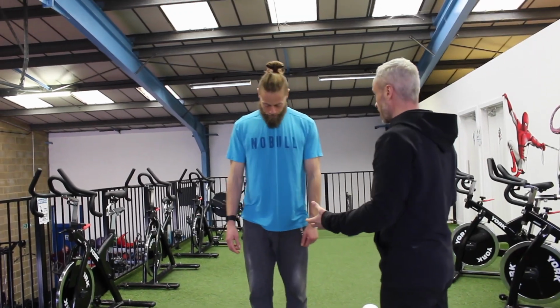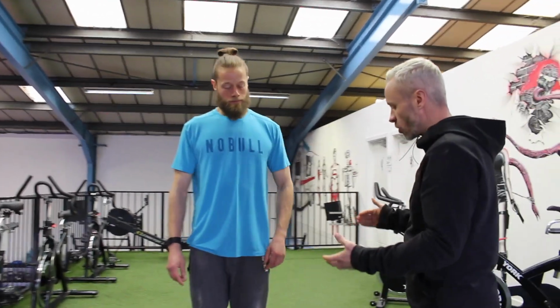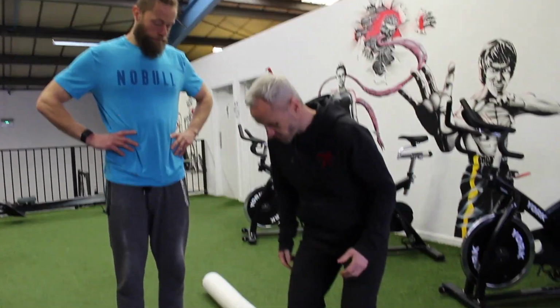That in itself is a really simple movement screen. We also want to get an idea of range of motion through the ankle.